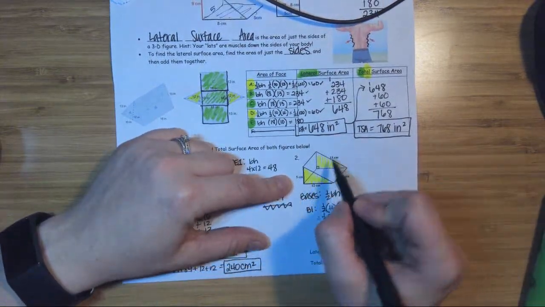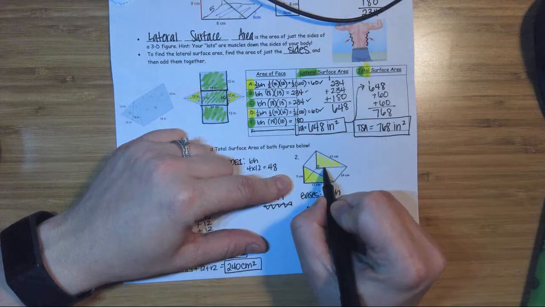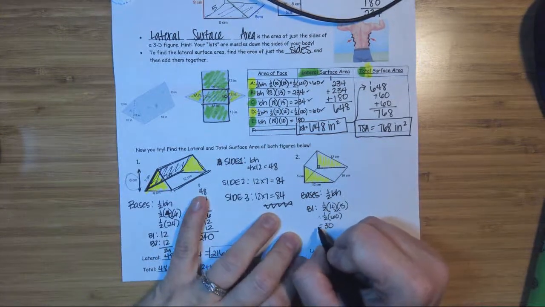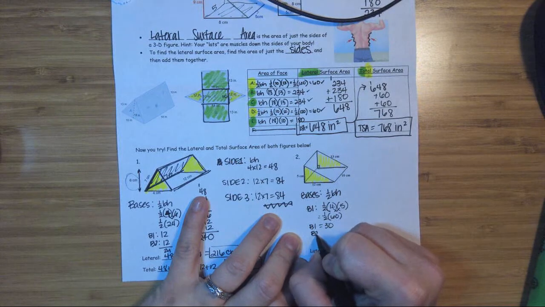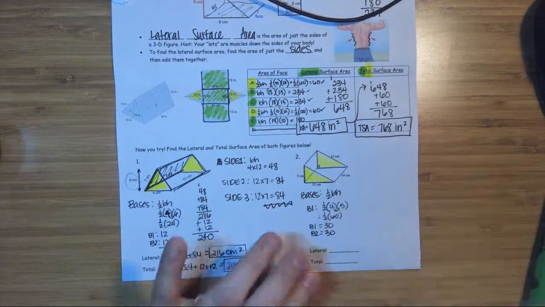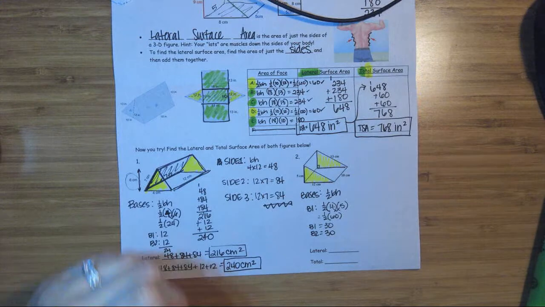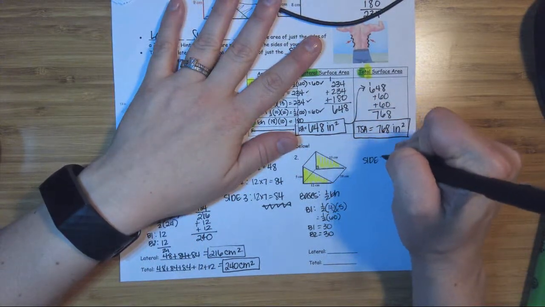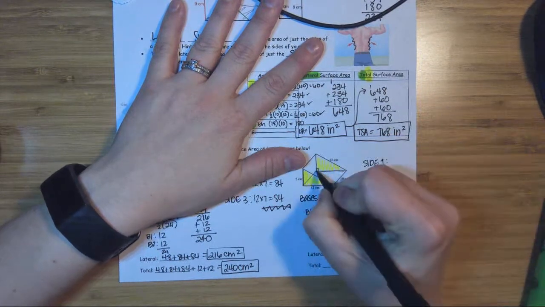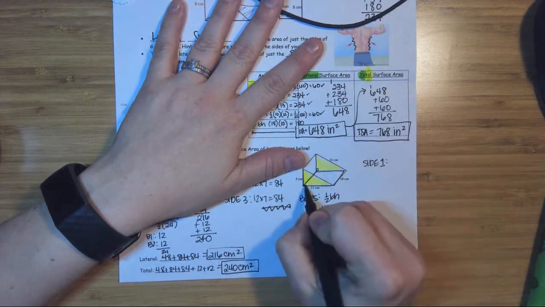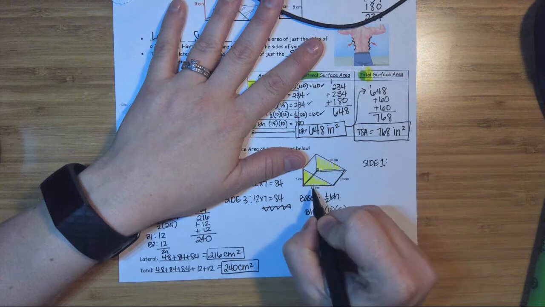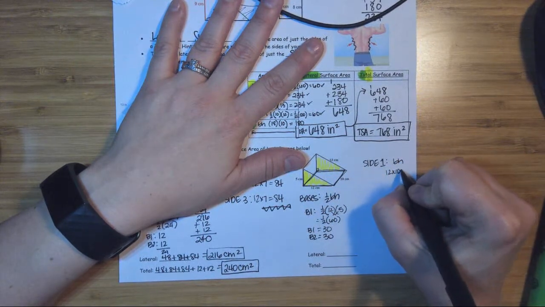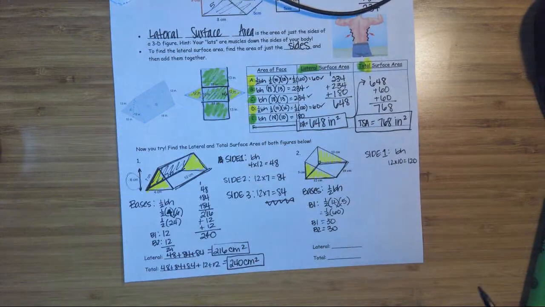And what do you know? Base 2 is the same height and base, okay, as the other one. So base 1 is 30. Base 2 is also going to be 30. Same thing, same size. Now let's look at our sides. Side 1. I'm going to do the bottom one down here. So side 1 is this rectangle. That's a 12 by 10. Okay, so 12 times 10 is 120.